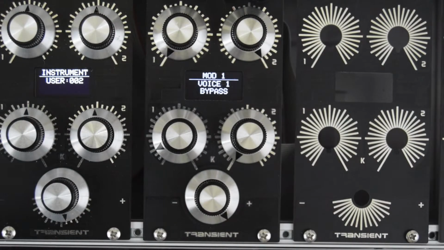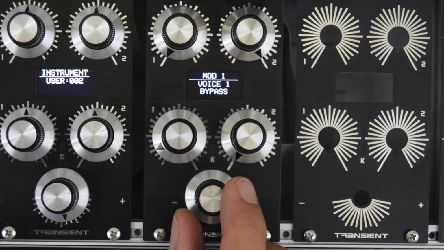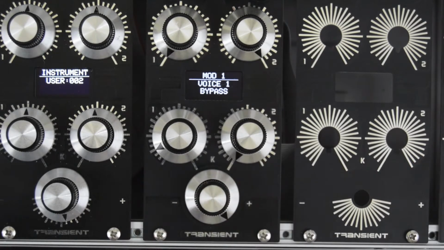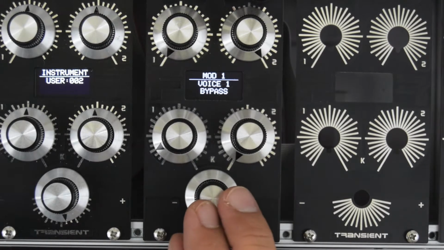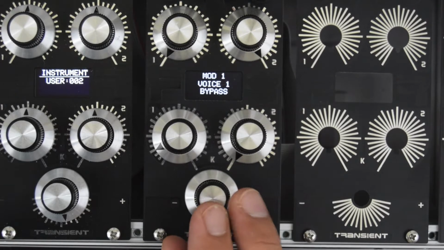In the last tutorial, we took a look at the voices and what you can do to modulate the sample select. And here we've got the modulation section. This is where each voice passes on to be modulated. We could do like ring modulation or amplitude modulation. Let's take a look at what we can do here.